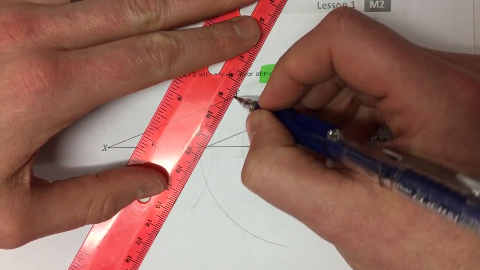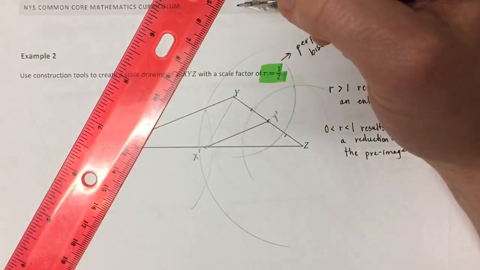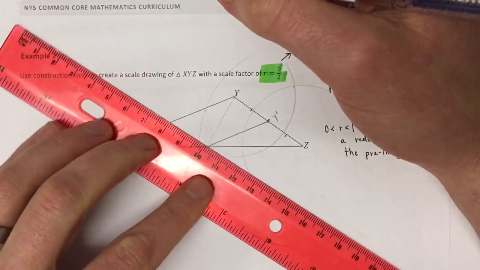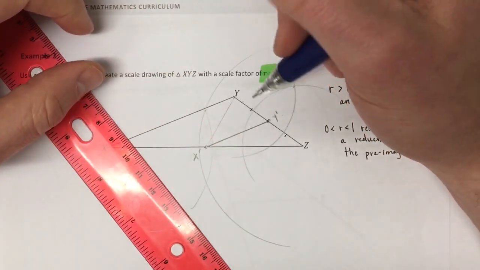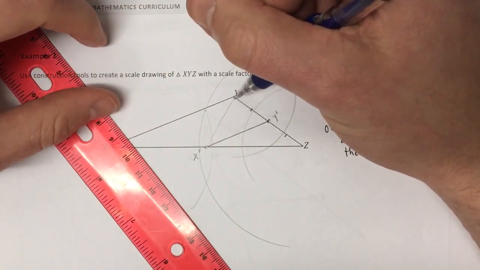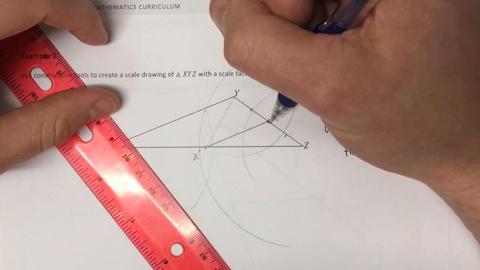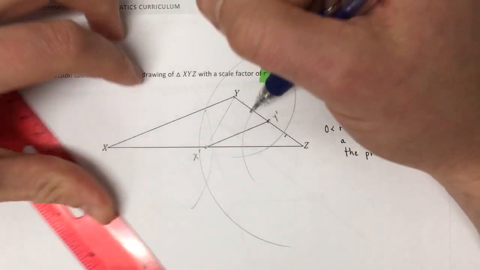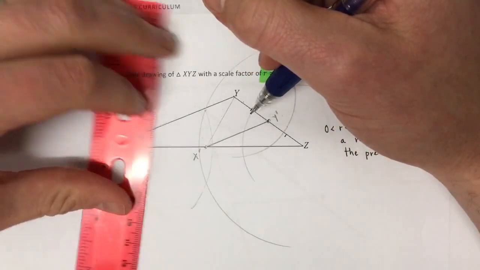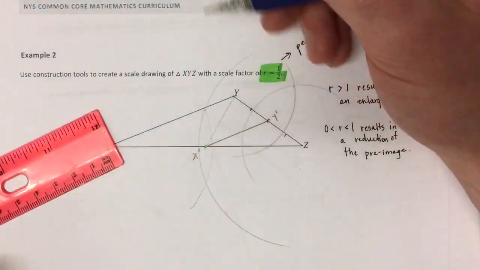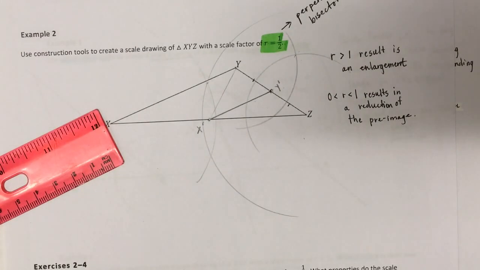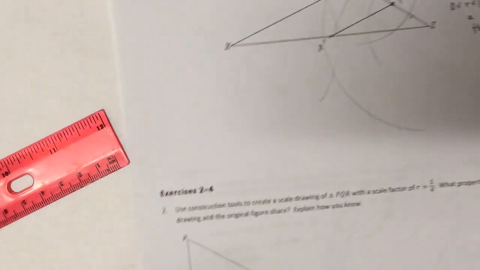And in fact, if I create a couple triangles, let me make sure I'm doing this right, you'll see that you end up with 1/4 the area. So 1/4. And so the relationship between the areas is the scale factor squared.